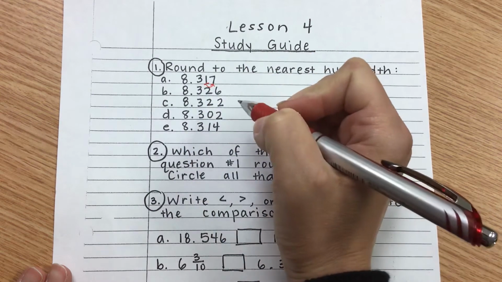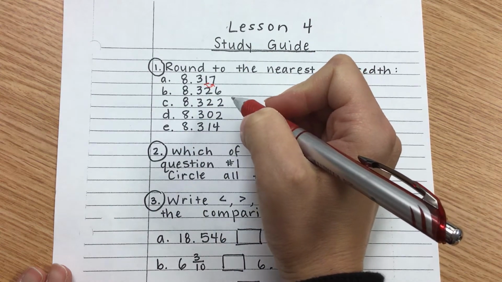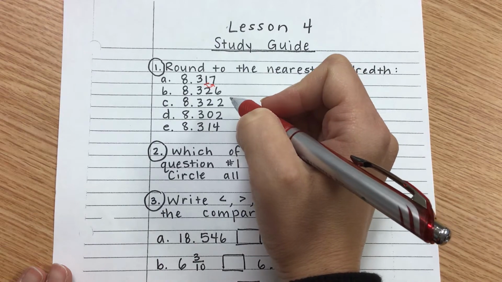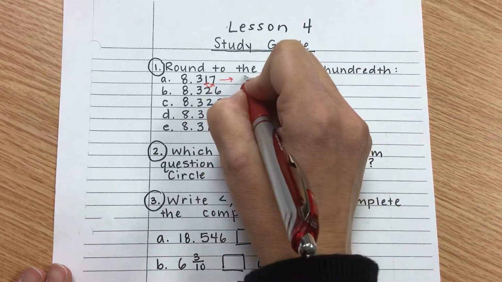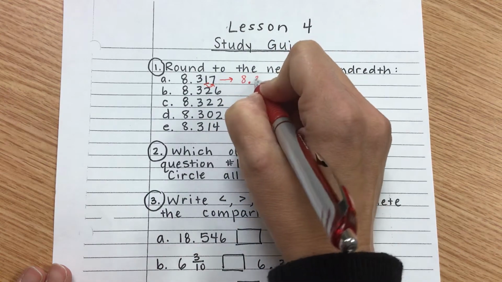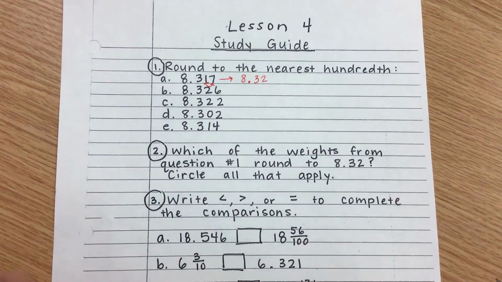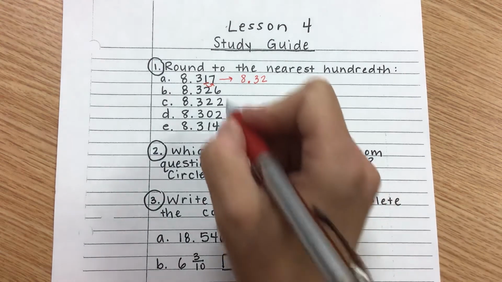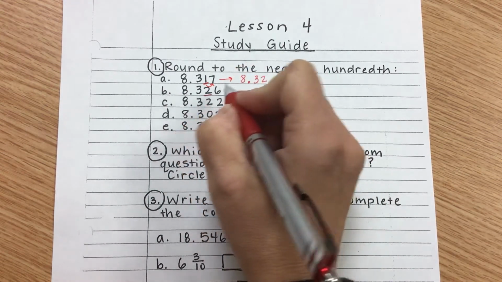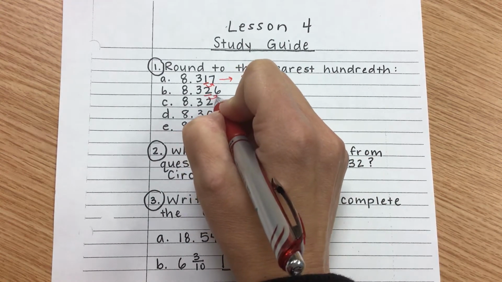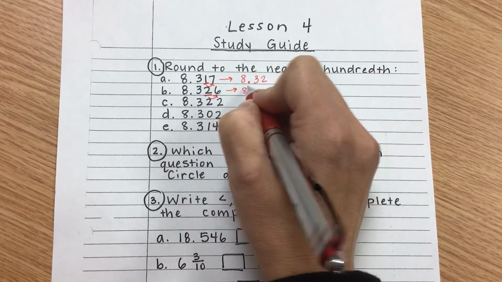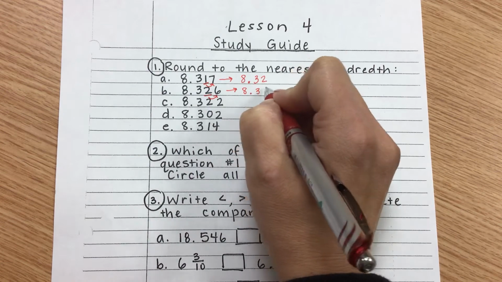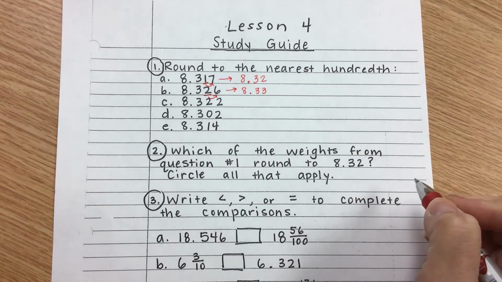Look to the right. If it's 5 or more, raise the score. 4 or less, let it rest. So it is 5 or more, so that's going to make this number 8 and 32 hundredths. B, I'm going to underline my number in the hundredths place value. Look to the right, it's 5 or more, so that's going to make this number 8 and 33 hundredths.